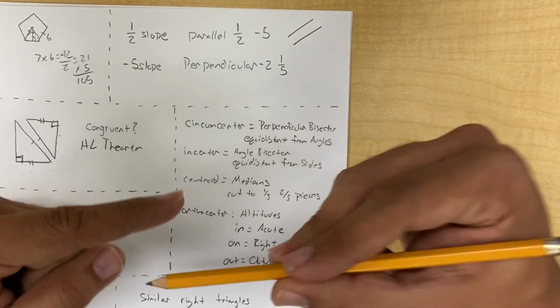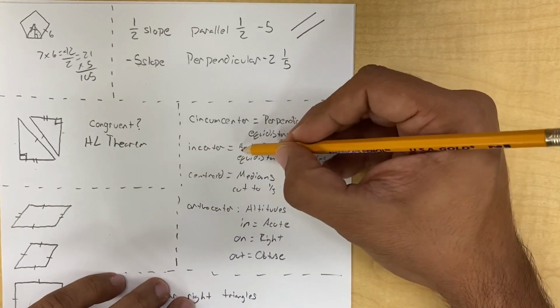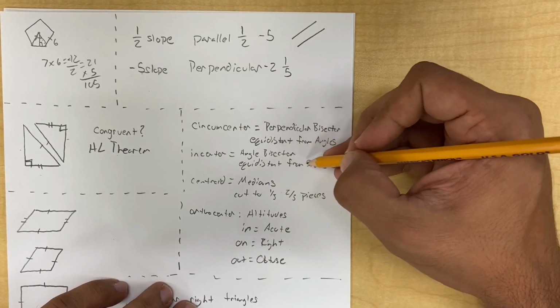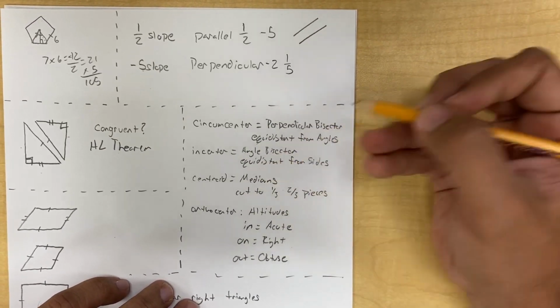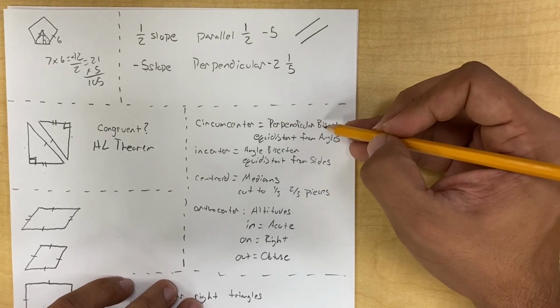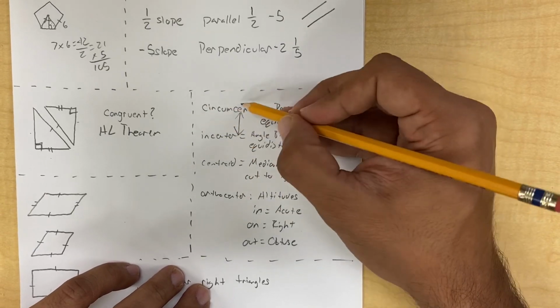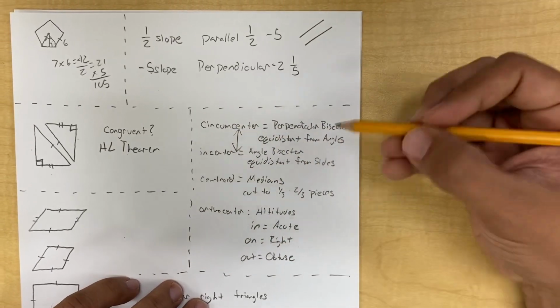Incenter is the complete opposite, meaning I'm going to do angle bisectors to find a point that is equidistant from all the sides, because it creates a circle inside of the triangle. The circumcenter creates a circle outside of the triangle. These two are complete opposites. If you know one, you will know the other because it's the opposite.